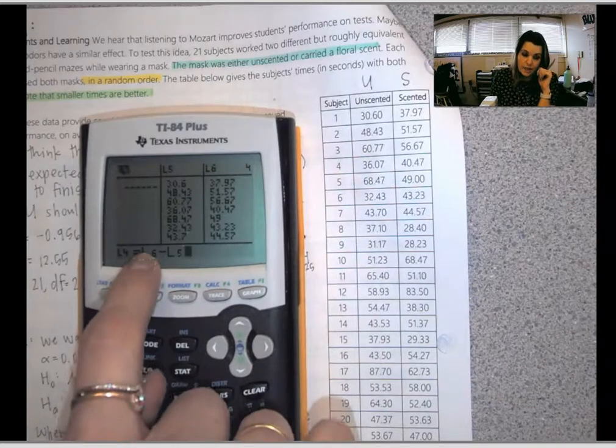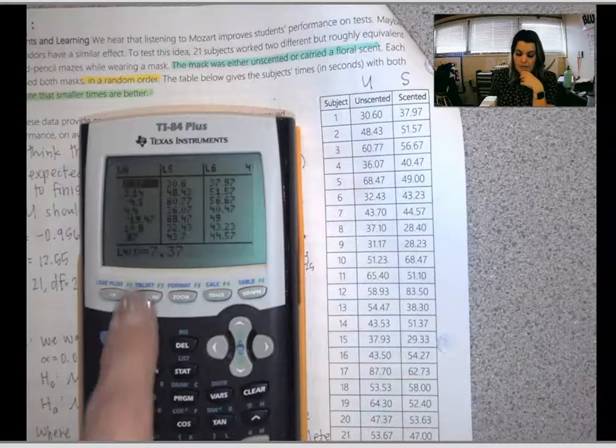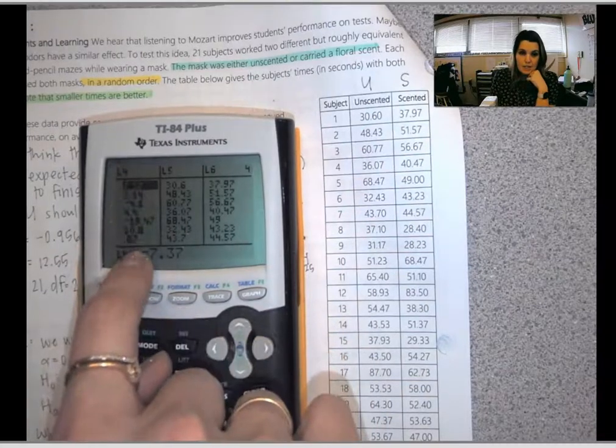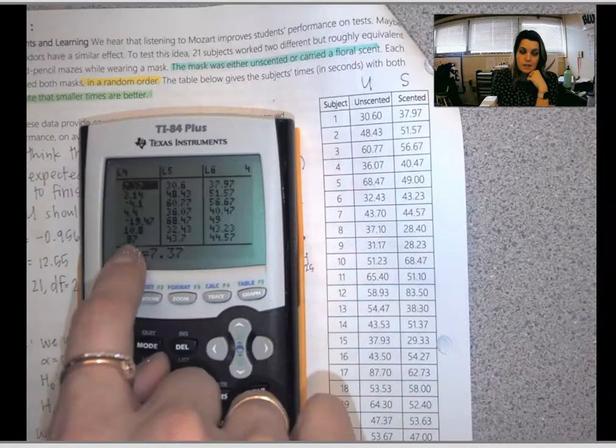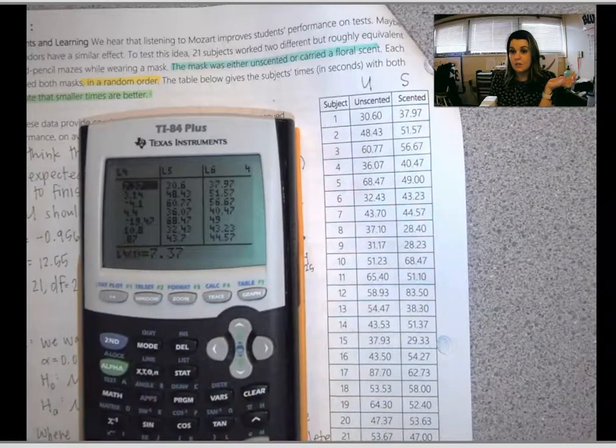So this is now my scented, subtract my unscented. And what you can see here is a list of the differences. So now I don't even have to write those differences down because I have them in my calculator list.